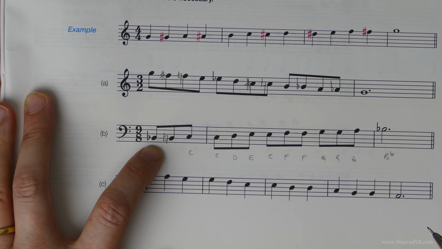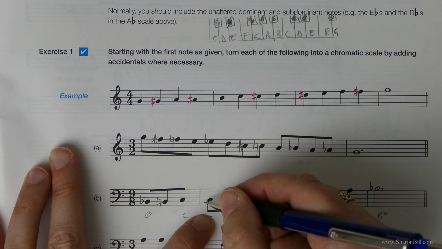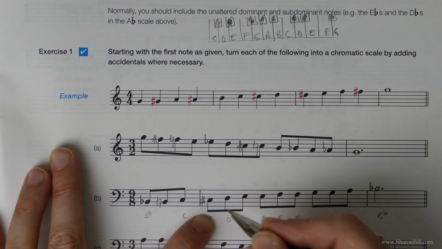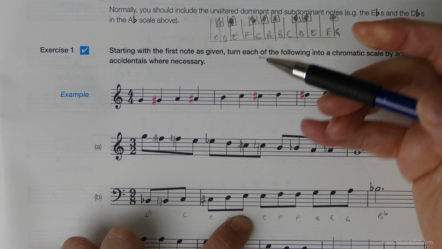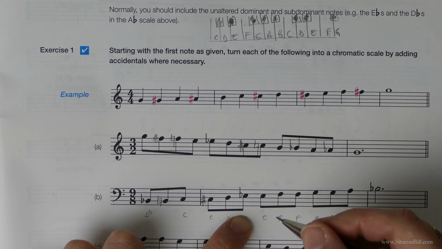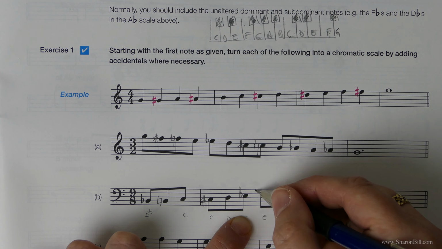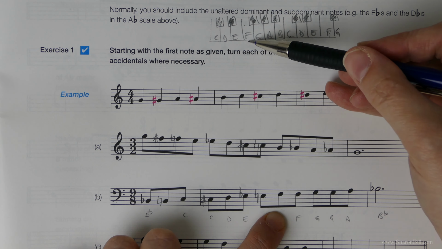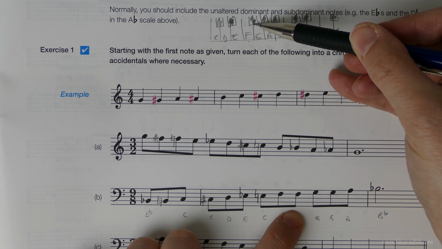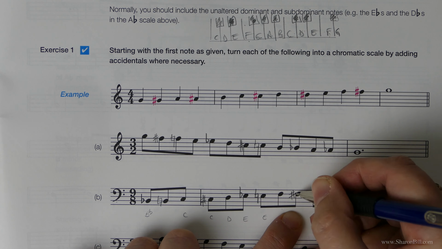So from C, upper semitone will be C sharp. Just keep that there so you can see. So we need C to C sharp. D is unaltered. Now we could call it D sharp, but they've given us an E, so we need to call it E flat. We will then need to cancel that flat sign to get us to E natural. F is unaltered, and then we need F sharp because they've given us that note head again.